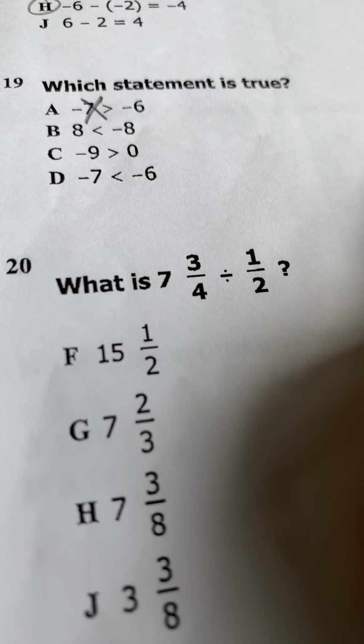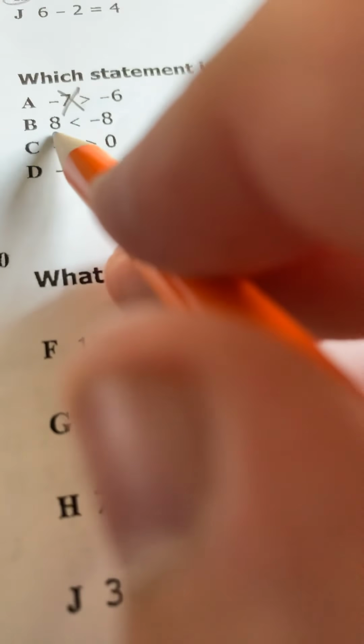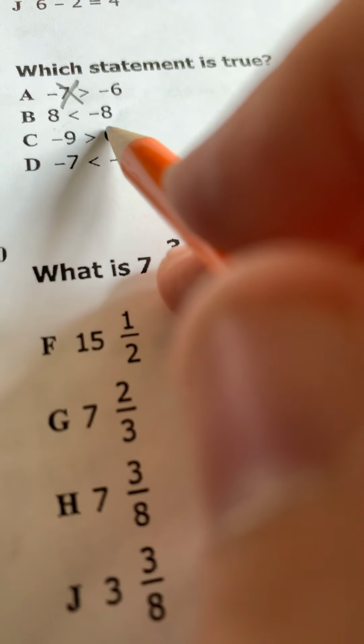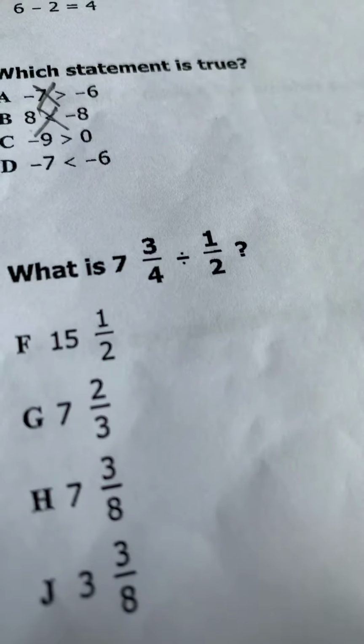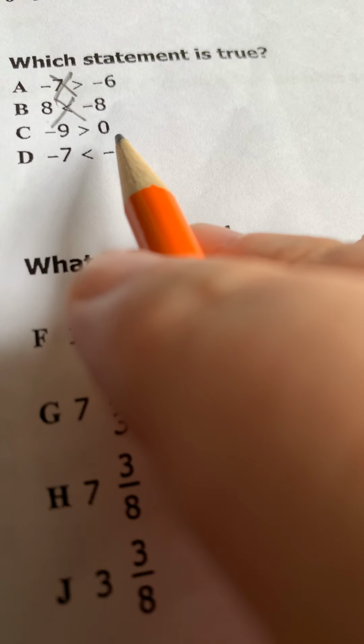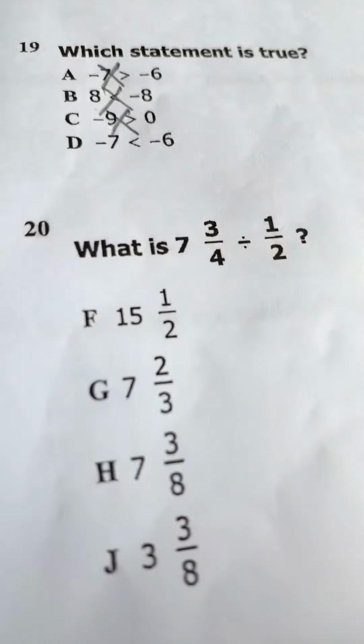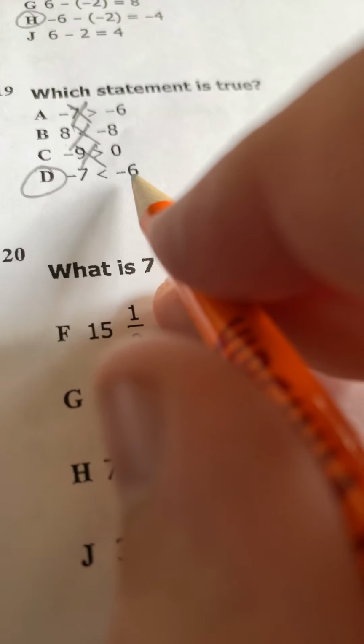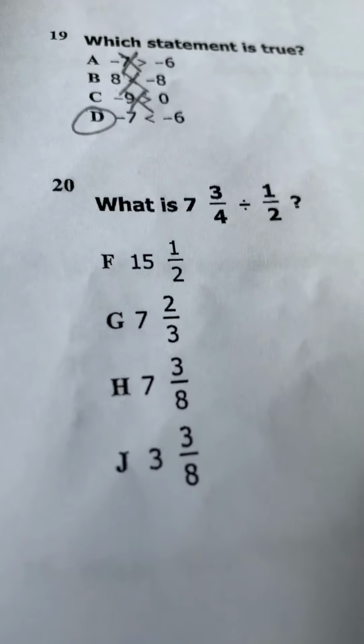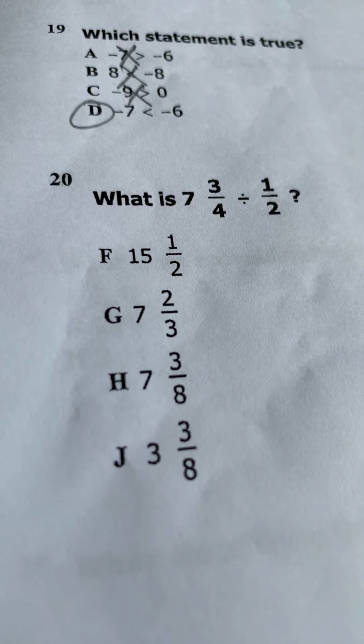This one I have a positive and a negative. If you're trying to compare a positive and a negative number, that's kind of common sense. It's better to have $8 than owe somebody $8. So I know that one's out. If I'm comparing a negative number and 0, 0 is greater. So I know C is out. Which automatically means D is my correct answer. -6 is greater than -7. Okay.